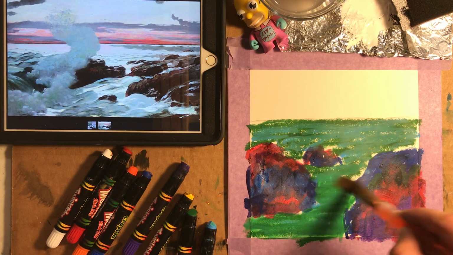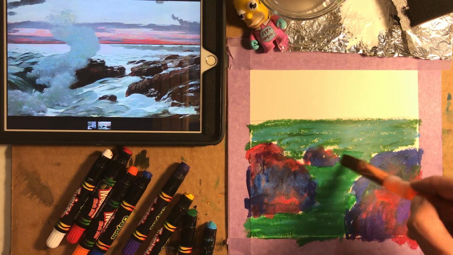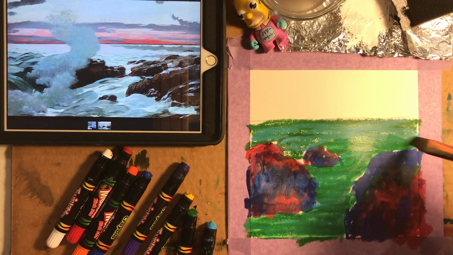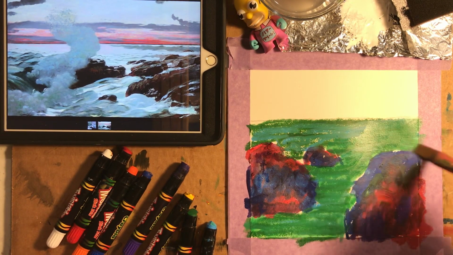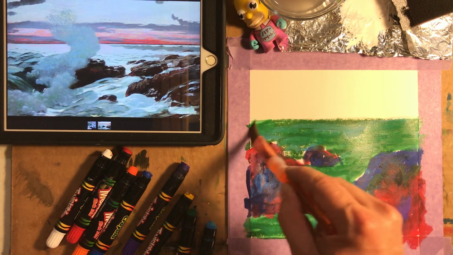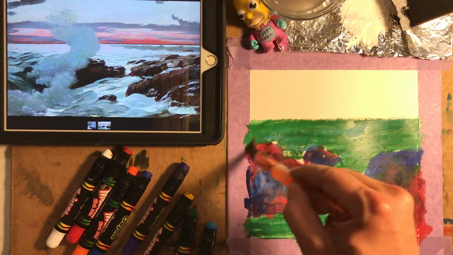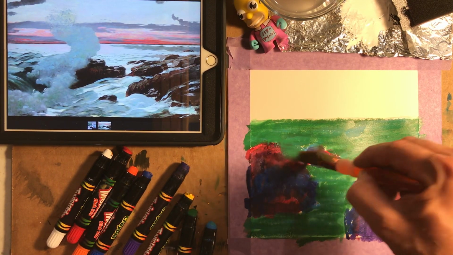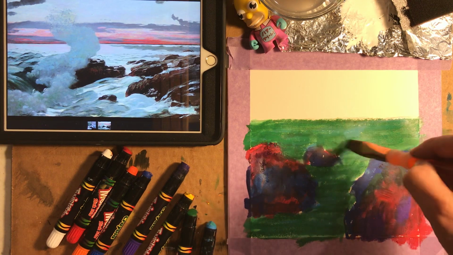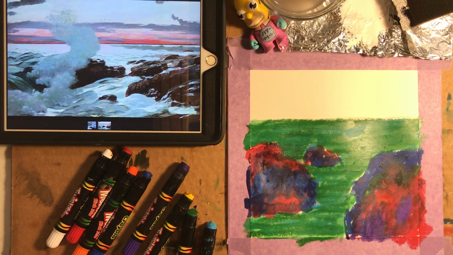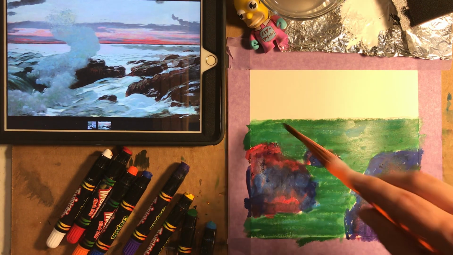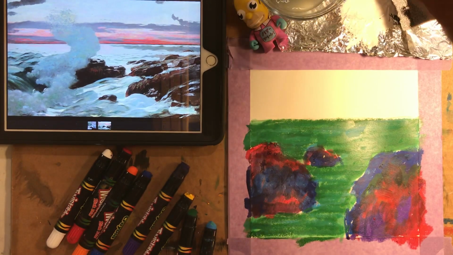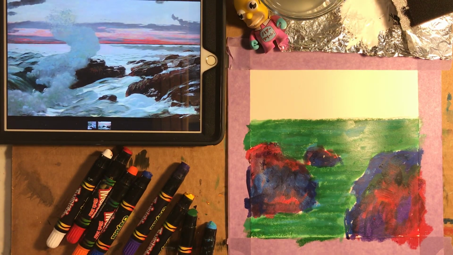So my goal is to get this covered, right, and try to get rid of all the white. I'm trying not to mix in too much with the rocks, right? I want to keep them their color and keep my water its color, right? Nice and clean. Okay, there we go. So now I have my sky, right? We're getting close. We're getting close to finishing, believe it or not.